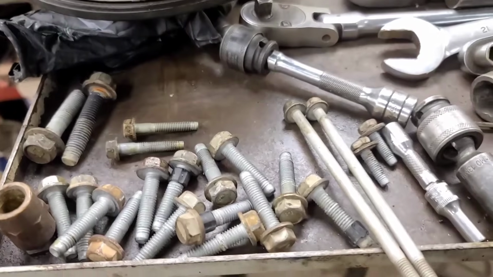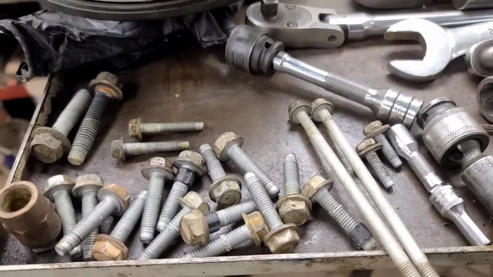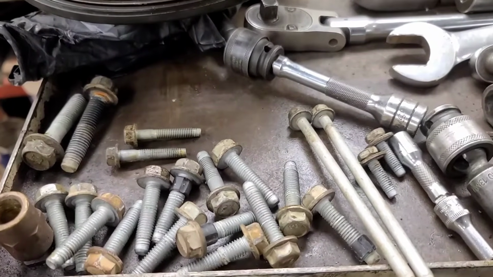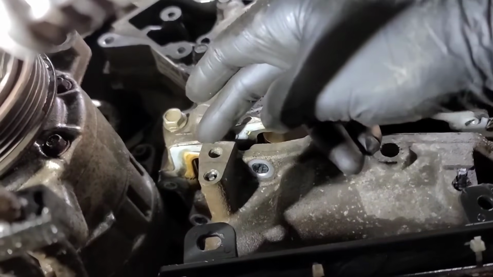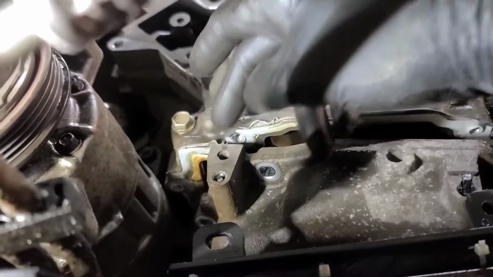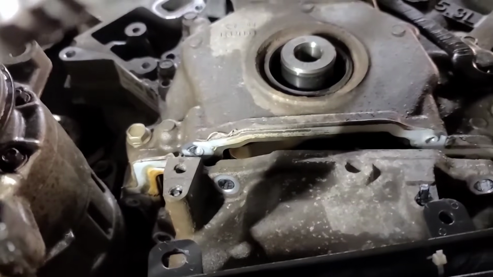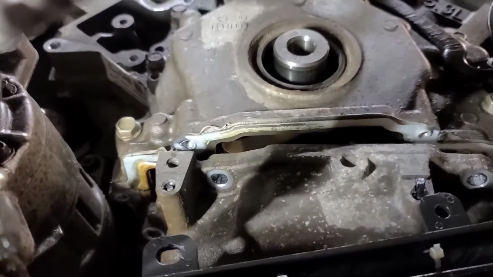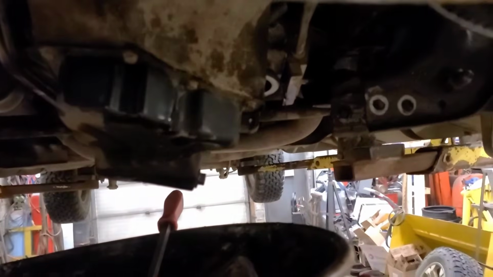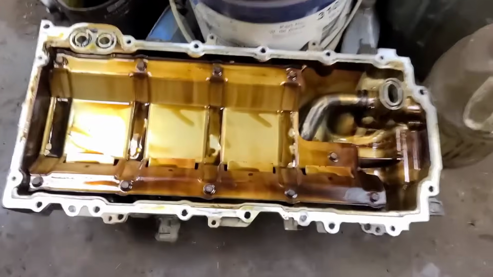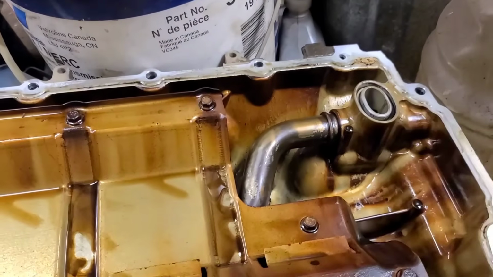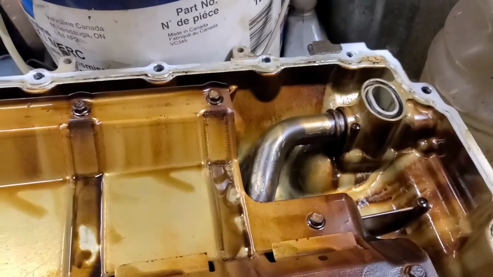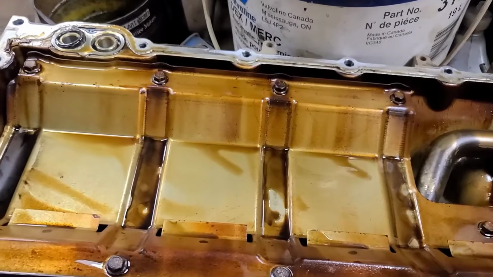So the pan should be ready to drop down now, but it's glued to the bottom of the block, so try and get it off. So I tapped on this front ear that sticks out from the front of the block, and I tapped on the side of the pan on the left hand side, and it dropped down, so it's ready to come out. So there's the oil pan off. This is the oil pump pickup. There's a big O-ring that's got to be replaced, and this pan is sealed with RTV sealant.